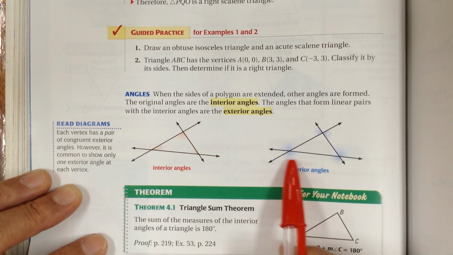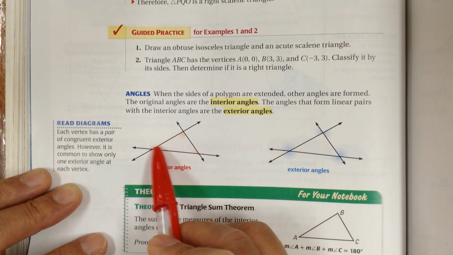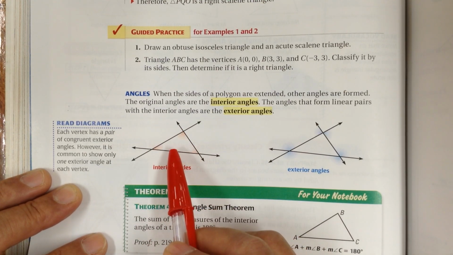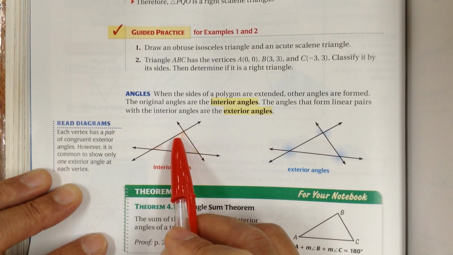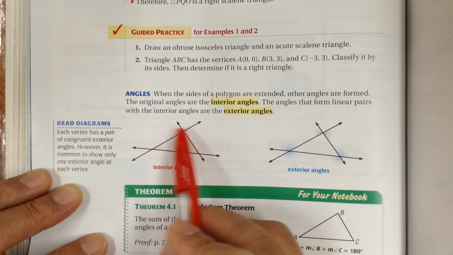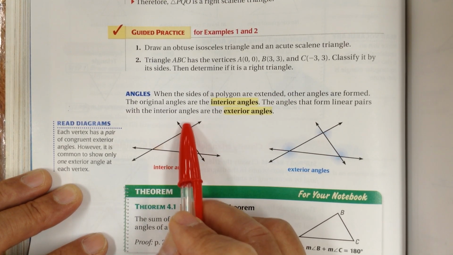So you can see the blue right over here. So again, interior angles are the angles inside the triangle. Exterior angles are the ones that form the linear pair. So like this one or this one. This one is not. This is a vertical angle.